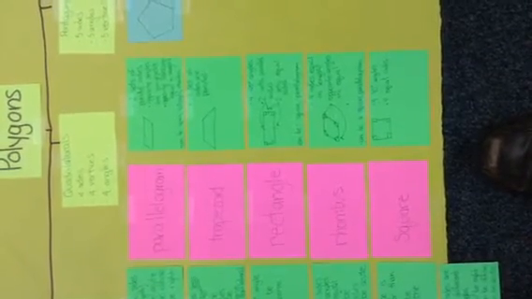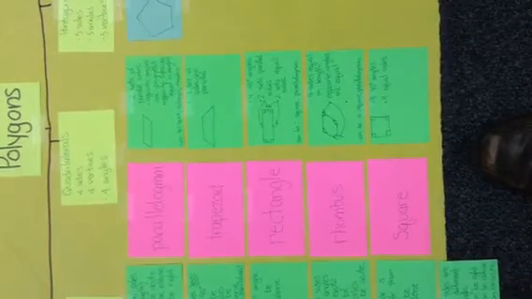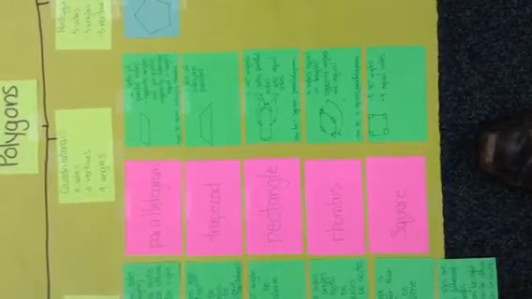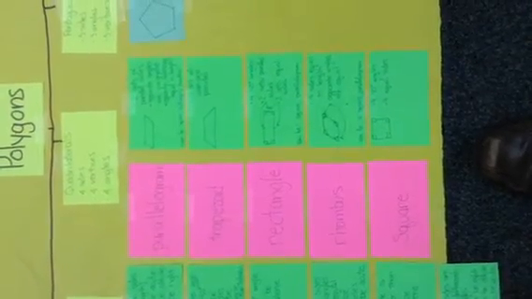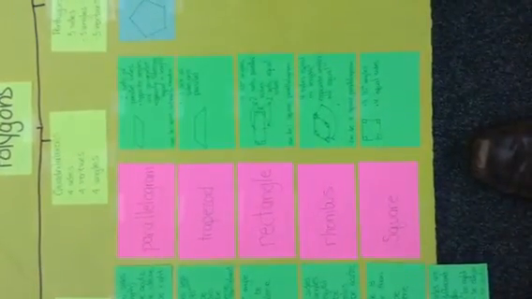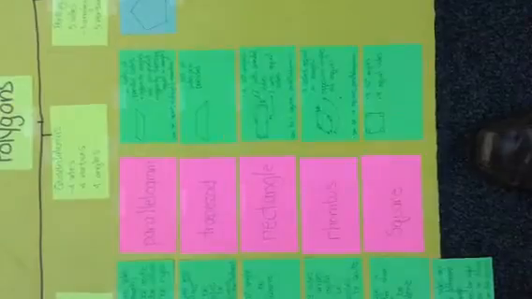Parallelogram has 2 sets of parallel sides, opposite angles are congruent, and opposite sides are equal in length. These can be squares, rectangles, or rhombus. Trapezoids have 1 set of parallel sides. Rectangles have 4 90-degree angles, 2 sets of parallel sides, and 2 sets of equal angles. These can be squares or parallelograms.